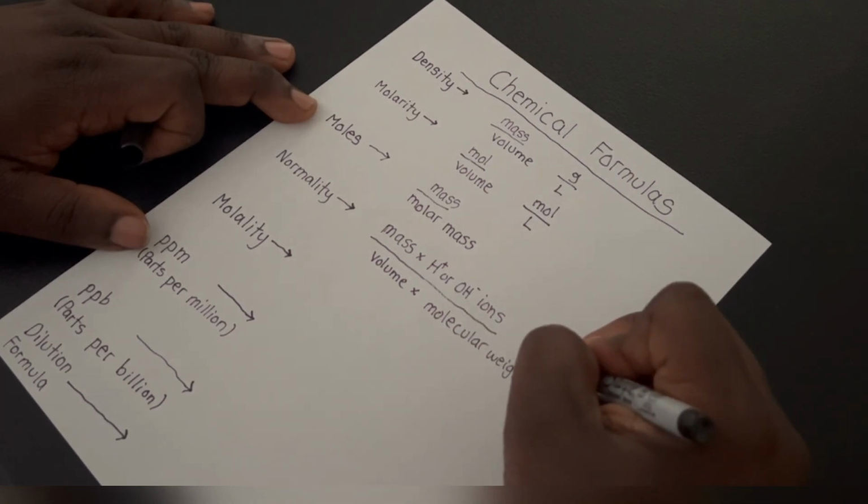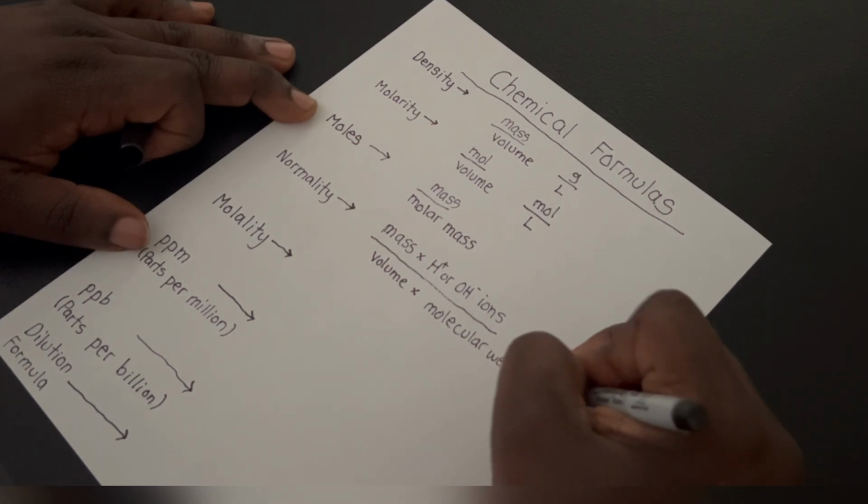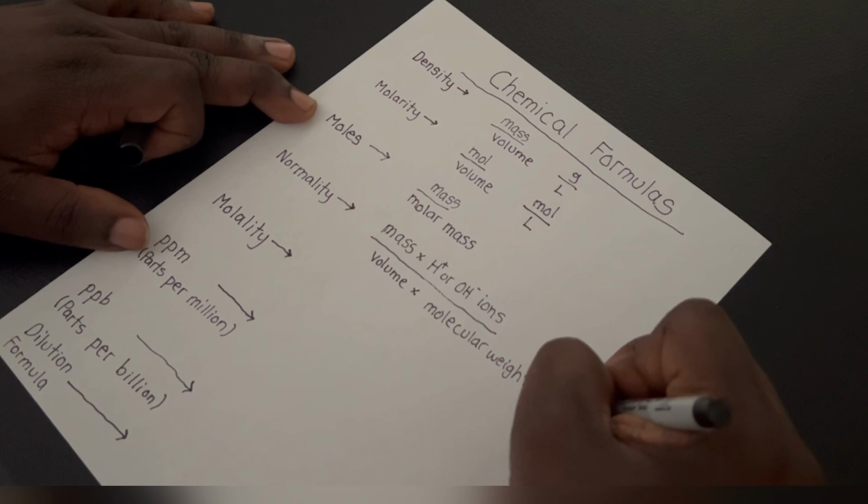So it'll be M times N divided by V times MW.